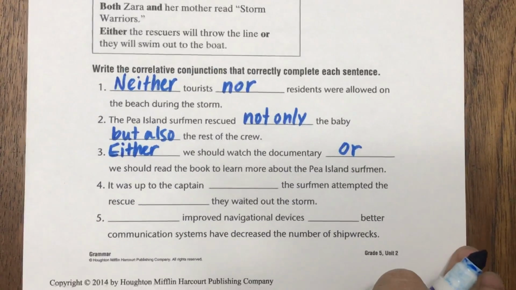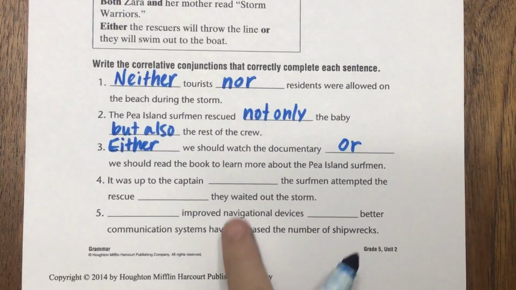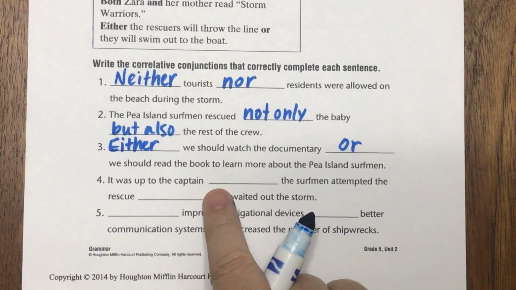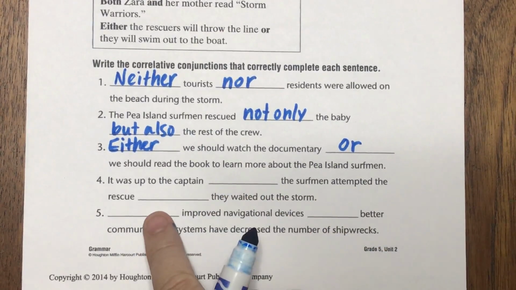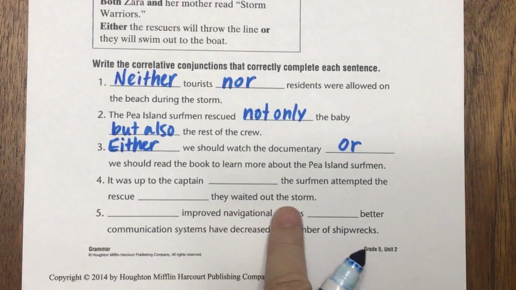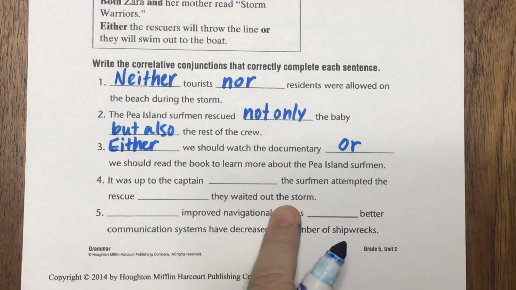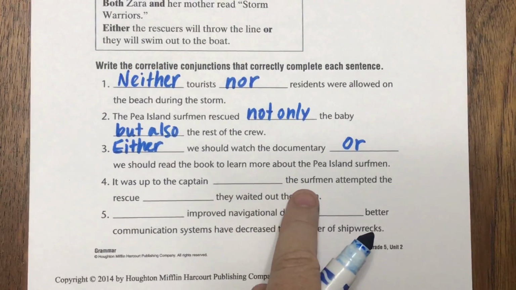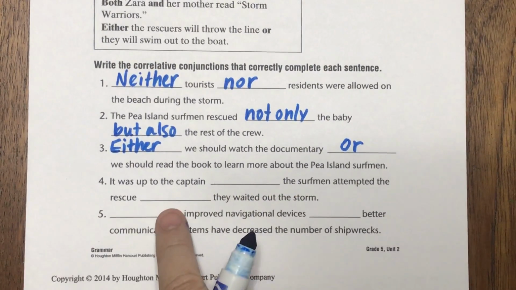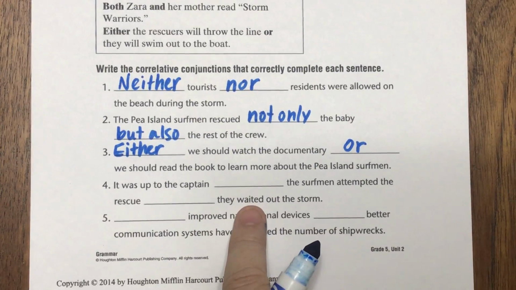Let's look at number 4. It was up to the captain, blank the surfmen attempted the rescue, blank they waited out in the storm. It was up to the captain, both the surfmen attempted the rescue and they waited out the storm.